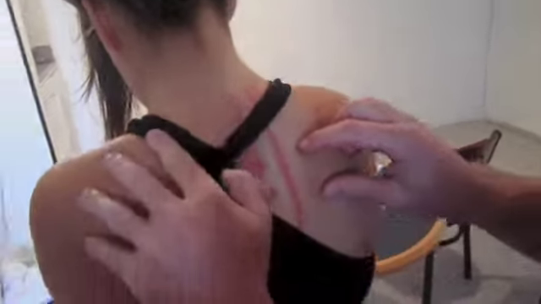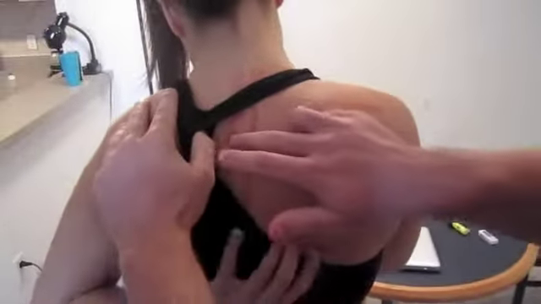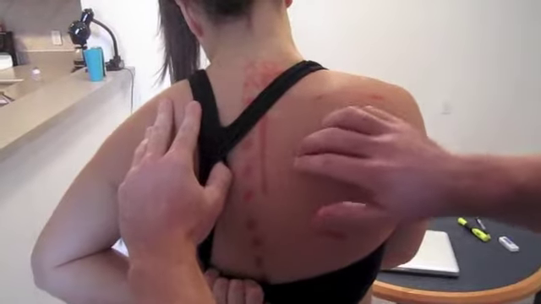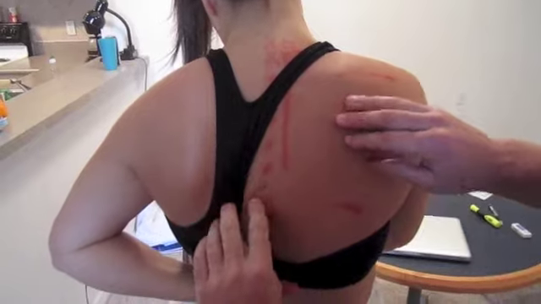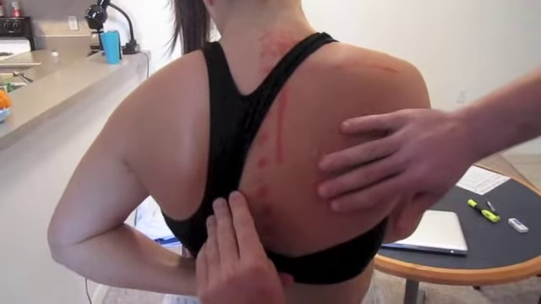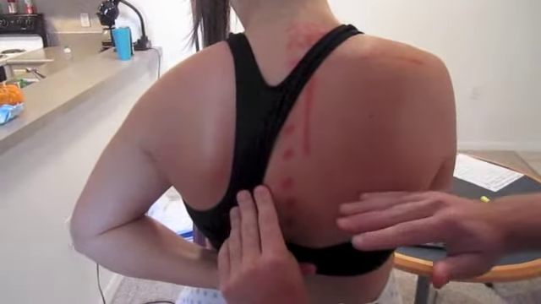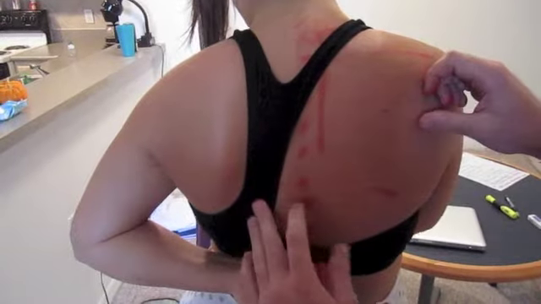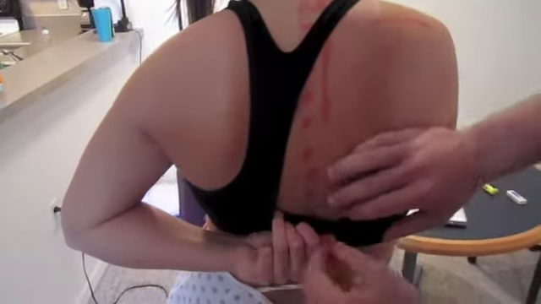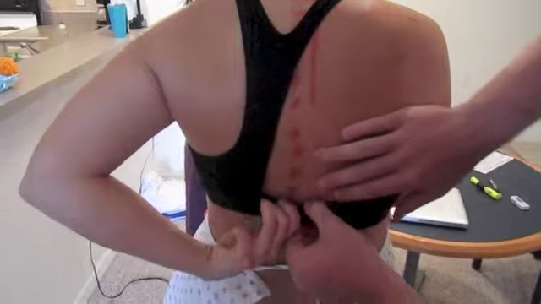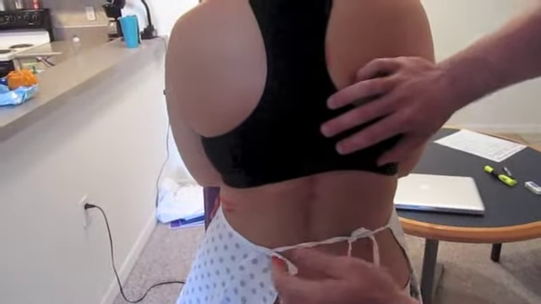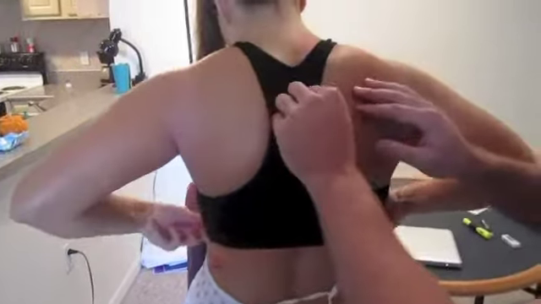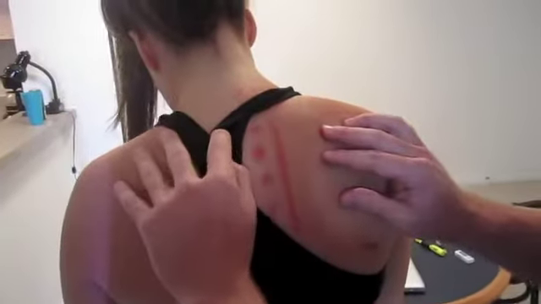And then here we have T2, T3, T4, T5, T6, then T7. Again, locate the inferior angle of the scapula, and it's going to run just about in line with that. T8, T9, T10, T11, and T12.